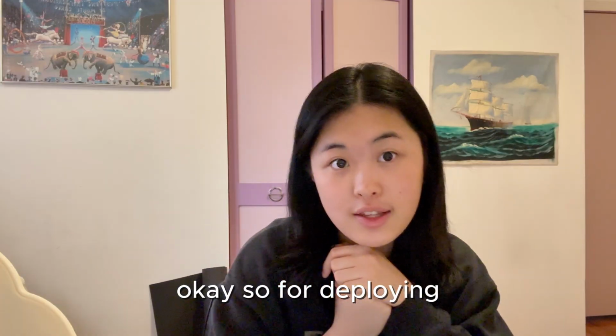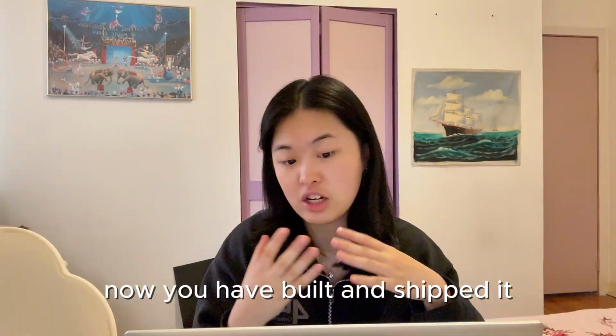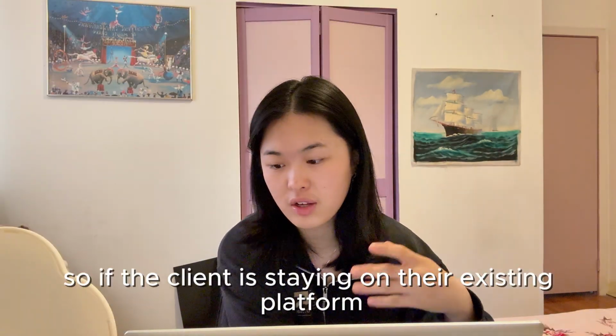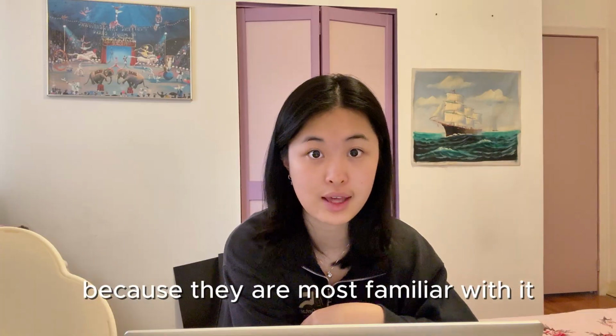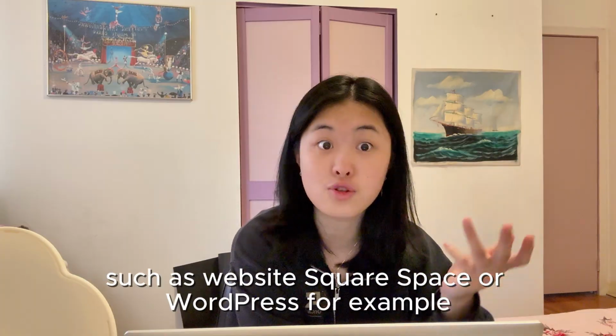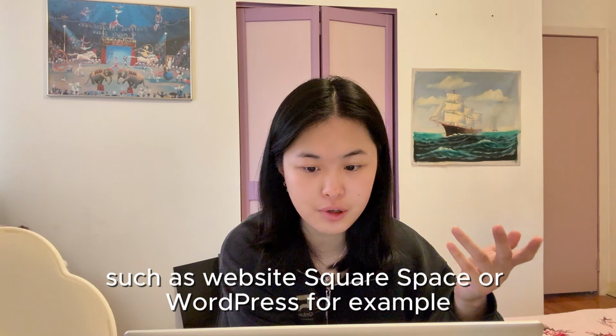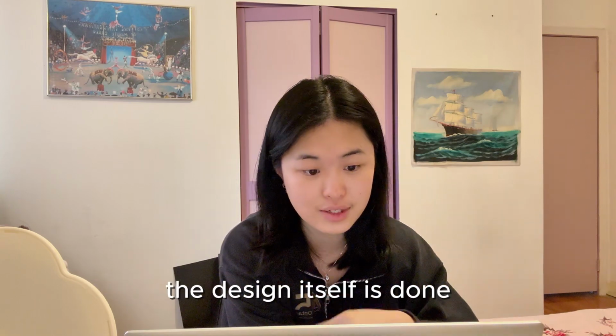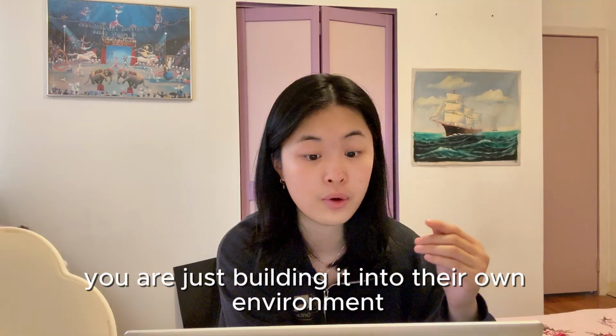Okay, so for deploying, this is pretty important. Now you have built and shipped it. Now it comes back to the platform conversation from step 3. So if the client is staying on their existing platform because they are most familiar with it, such as, let's say, Squarespace or WordPress, for example, then you need to translate your Figma design into that platform. So the design itself is done. You are just building it into their own environment.